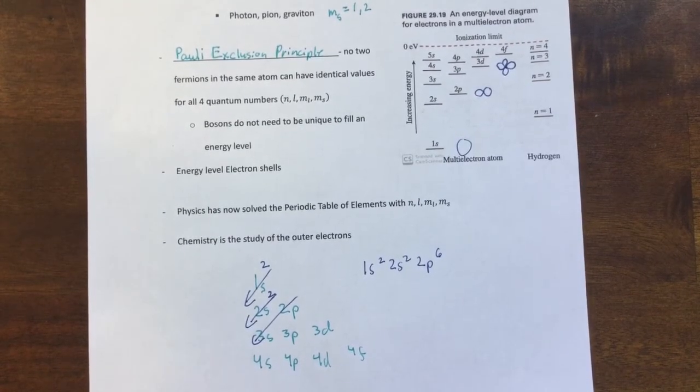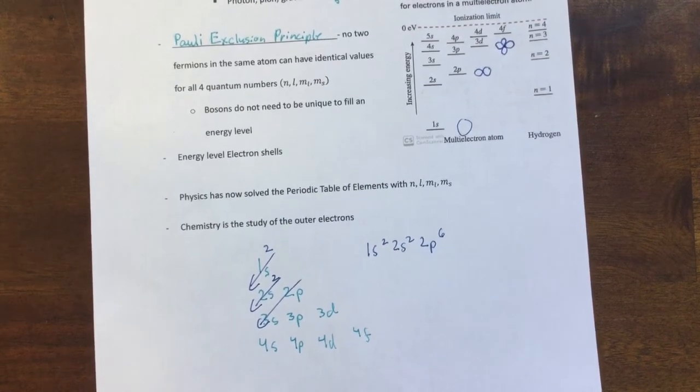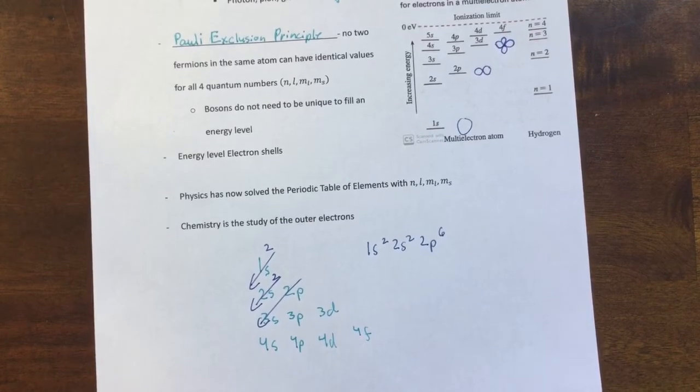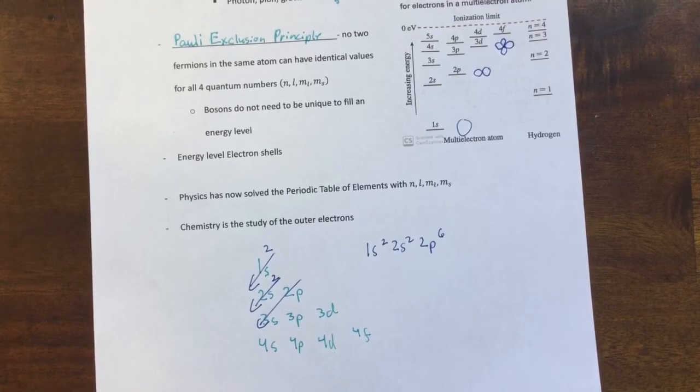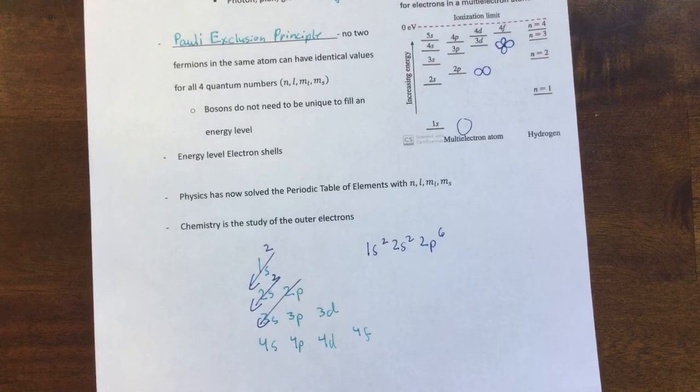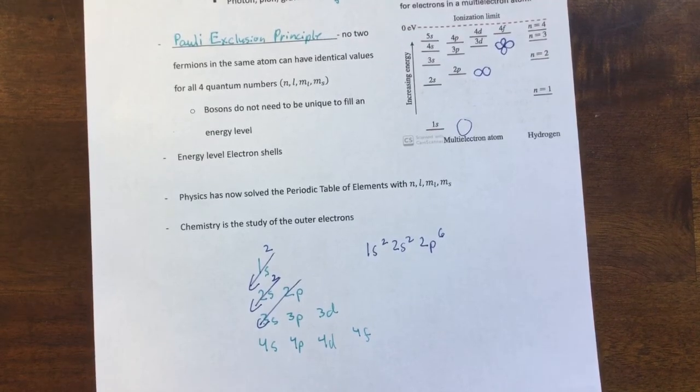And chemistry is the study of all of these outer electrons. But they also perfectly describe the periodic table. That is where I am going to end chapter 29. This has definitely been an experience. All right, have fun.